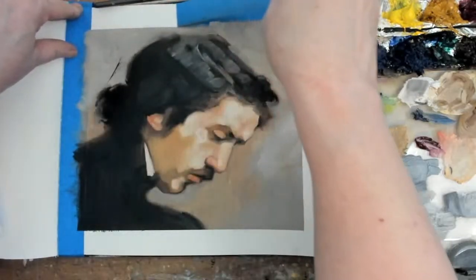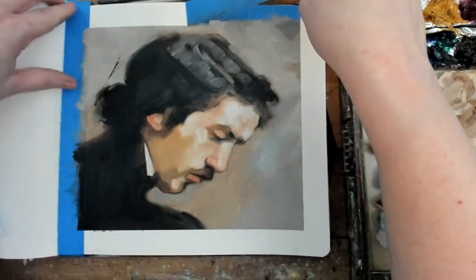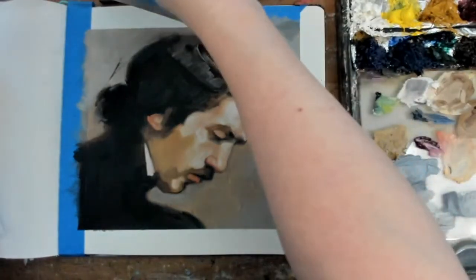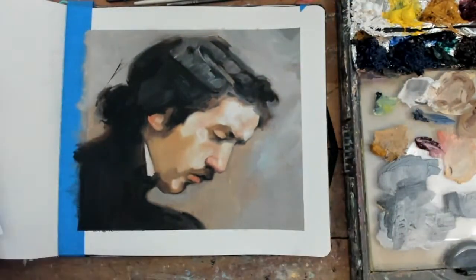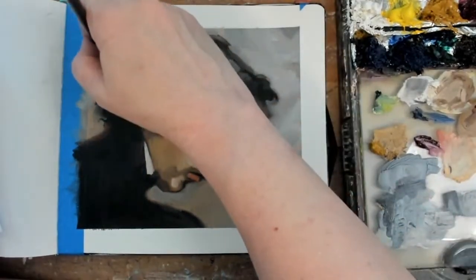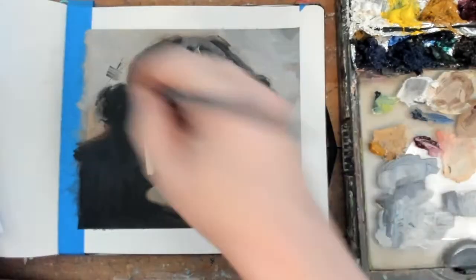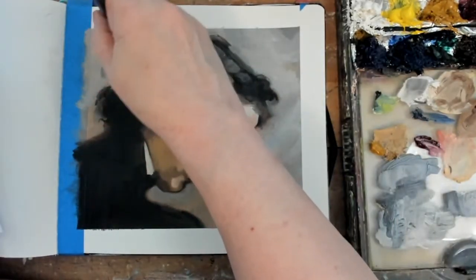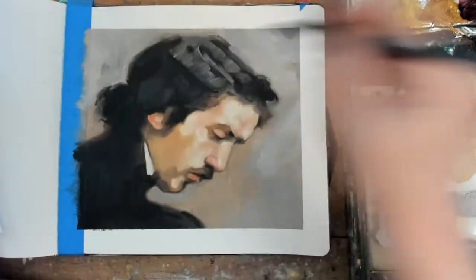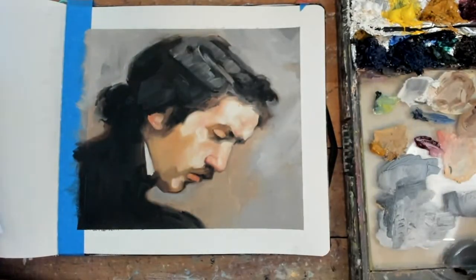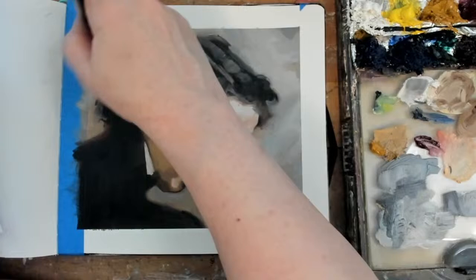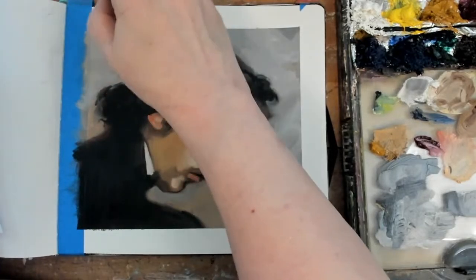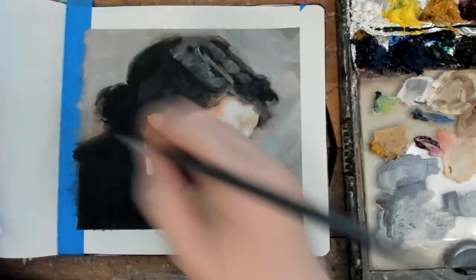See, now I have to, you know what that is? I got a hair on my tape. I don't consider that cheating, taking care of that. I'm really not that hairy. I have long hair, but I have it up when I paint. At least I do today.